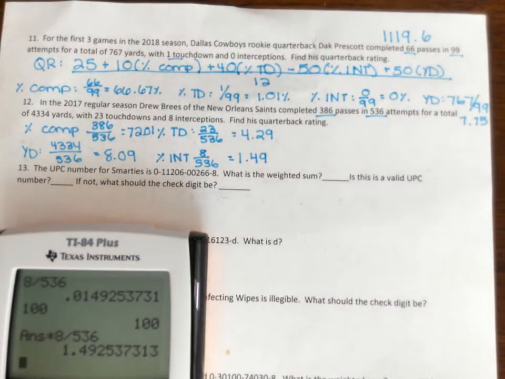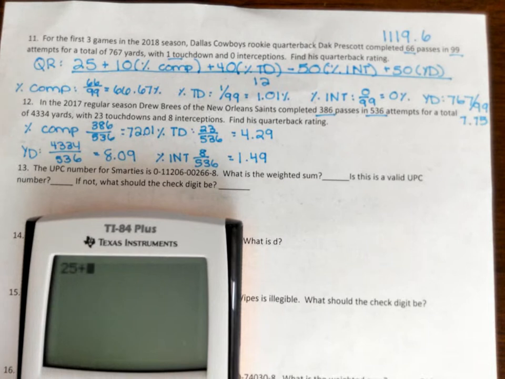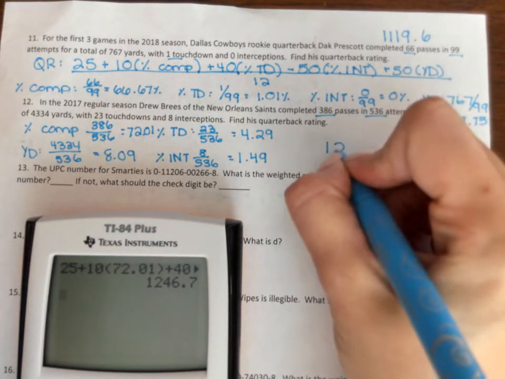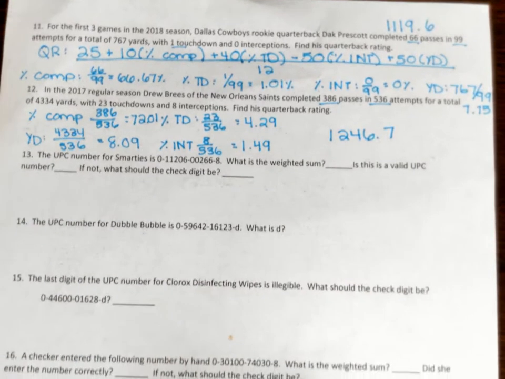Okay, so then I plug it into my formula. So I take 25 plus 10 times 72.01 plus 40 times 4.29 minus 50 times 1.49 plus 50 times 8.09. So his quarterback rating is 1246.7.